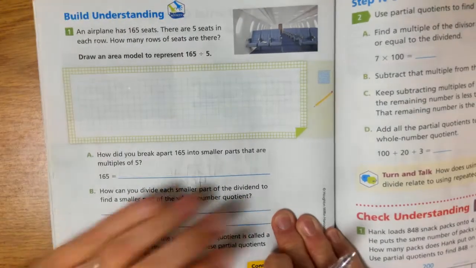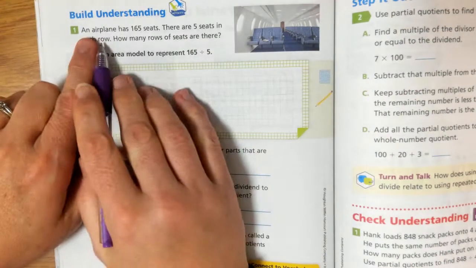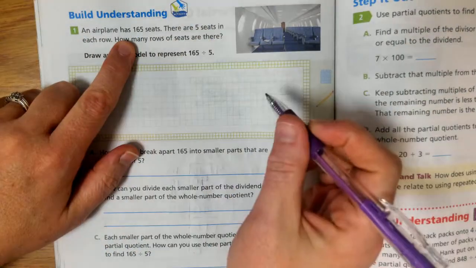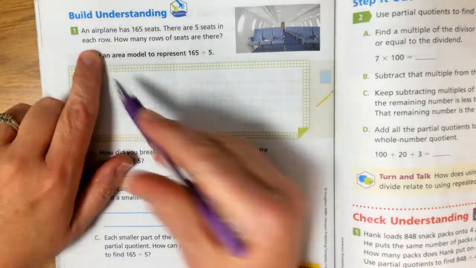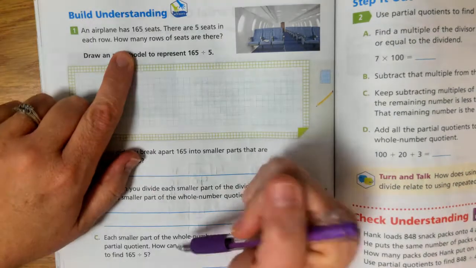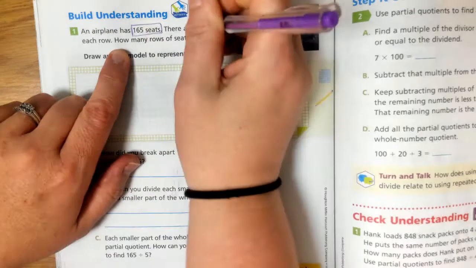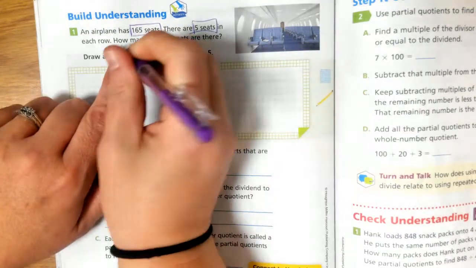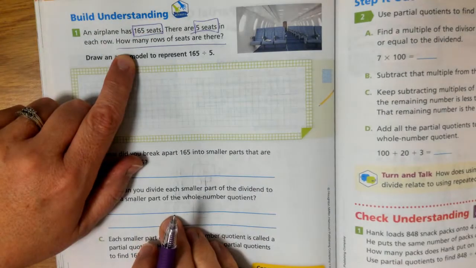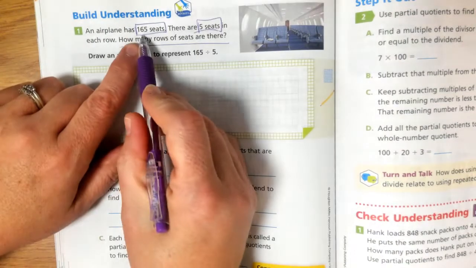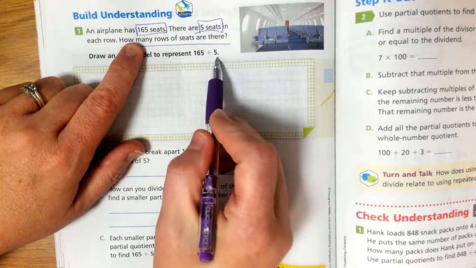So we're going to move to the next one. An airplane has 165 seats. There are 5 seats in each row. How many rows of seats are there? So we know 165 seats, 5 seats in each row. We want to know how many rows there are. So our division problem would be 165 divided by 5.